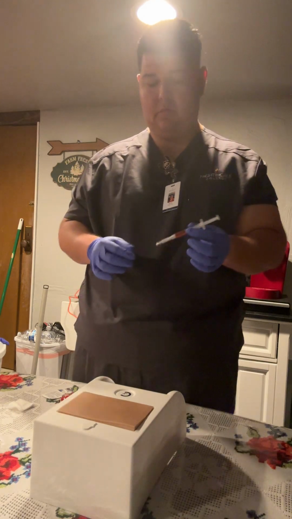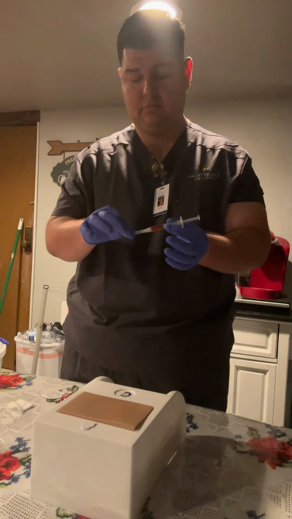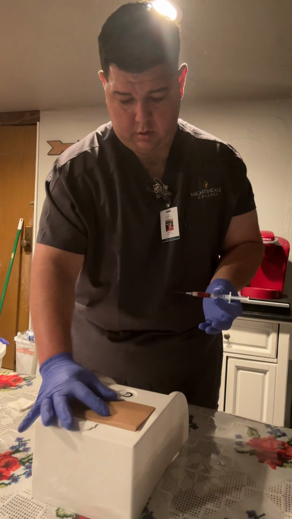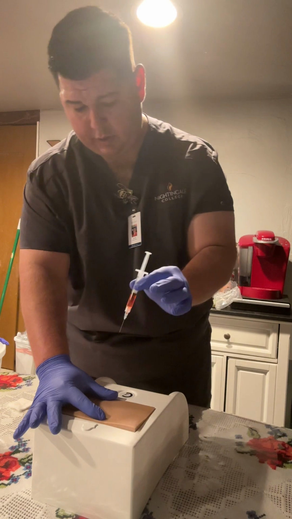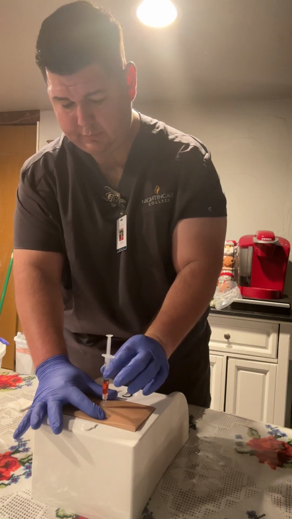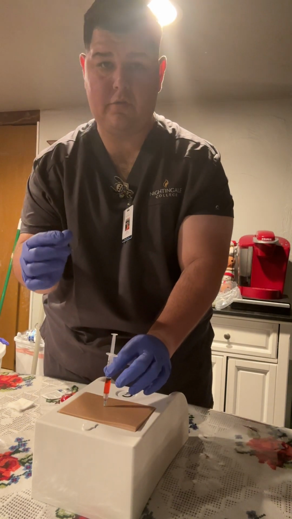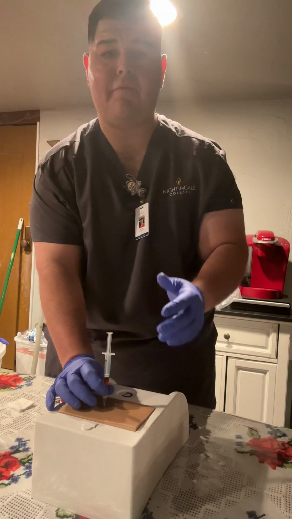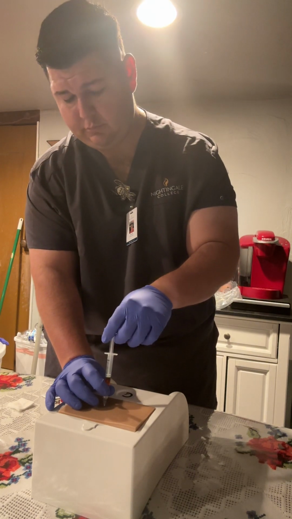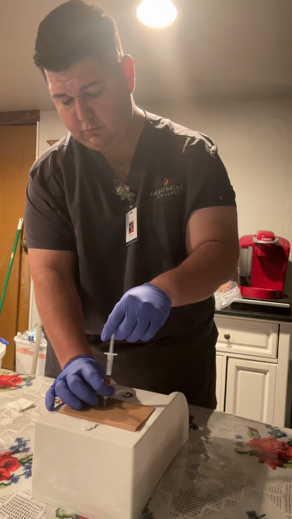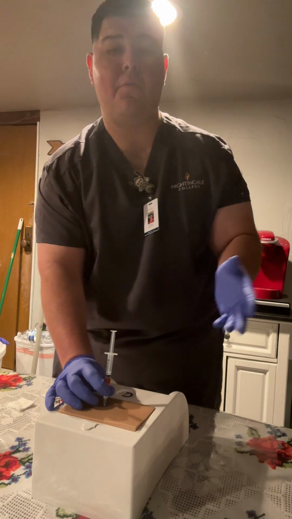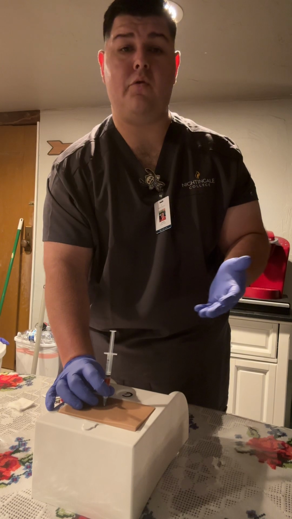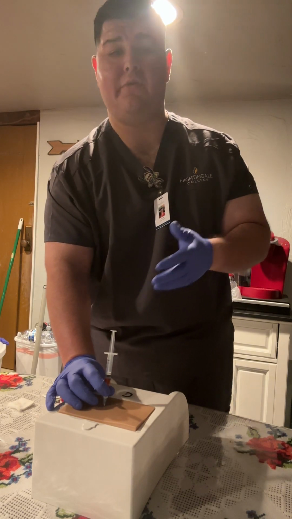So I'm going to go ahead and remove the cap. I want to use my C method. Have my area like a dart. Go ahead and inject. At this point, I want to use my non-dominant hand to hold, and I want to pull back on the plunger about 5 to 10 seconds to see if there's any blood. There's no blood. This means that the needle is in the muscle, and I'm going to proceed with injecting the medication to the patient's muscle here.